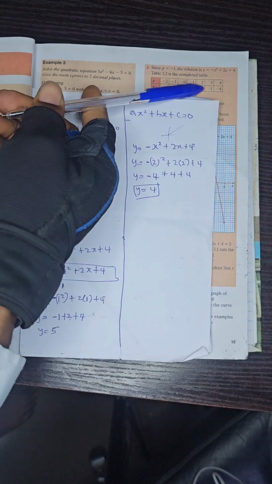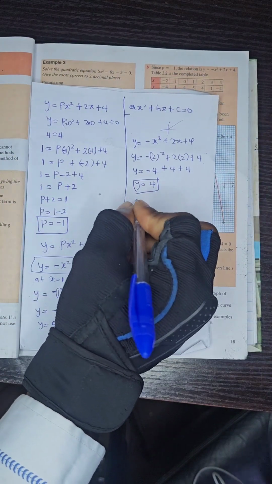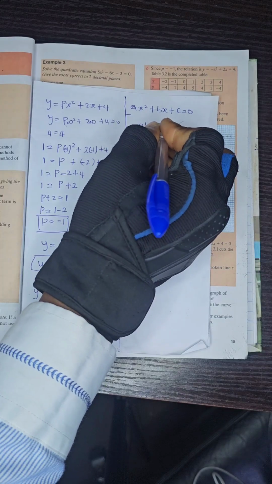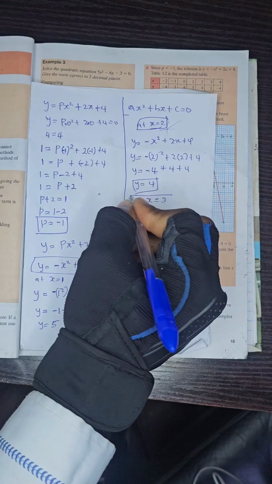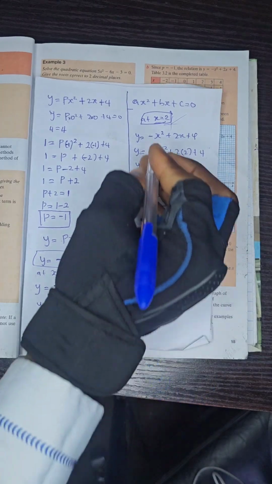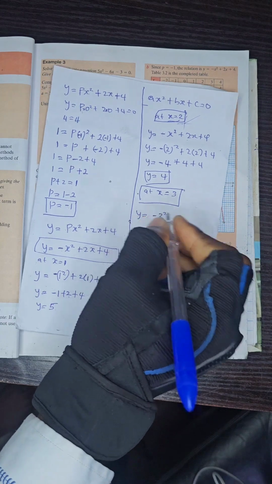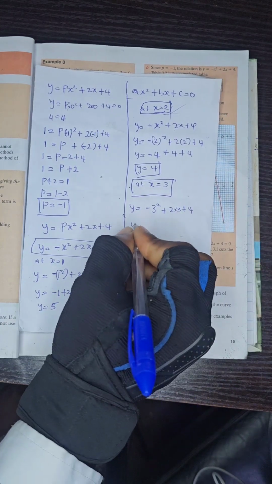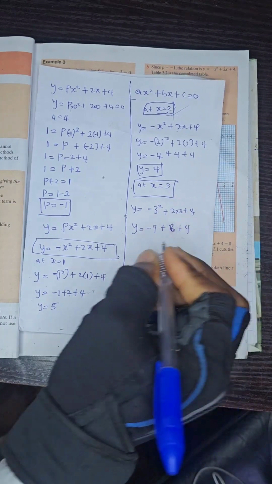So we can see we got the same 4. So this is what we'll be doing for the remaining ones. At x equal to 3, using this same equation, y equals minus 3 squared plus 2 times 3 plus 4. So y equals minus 9 plus 6 plus 4.